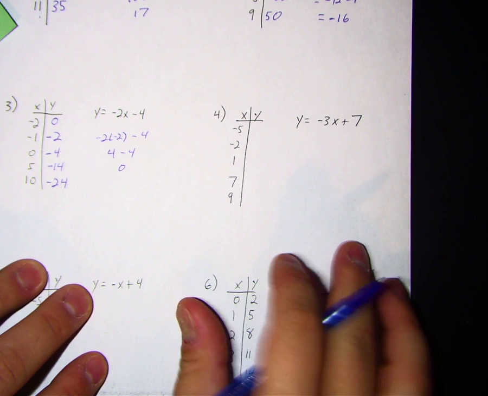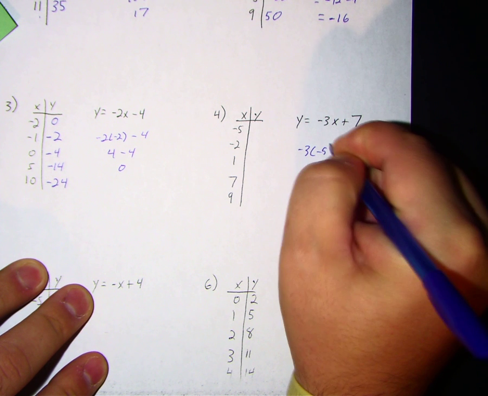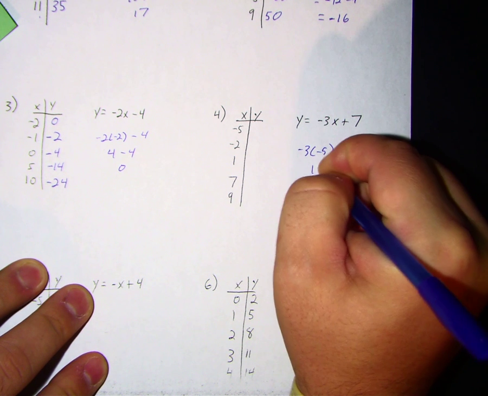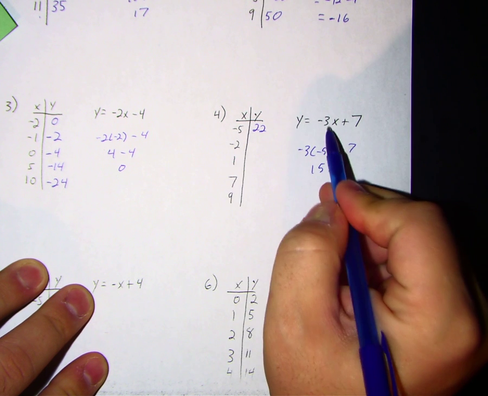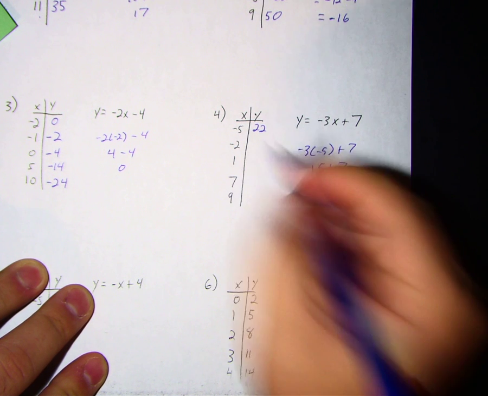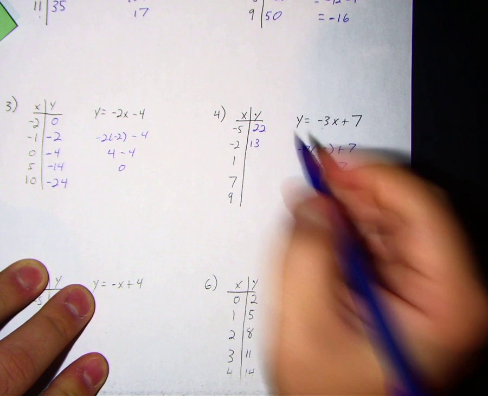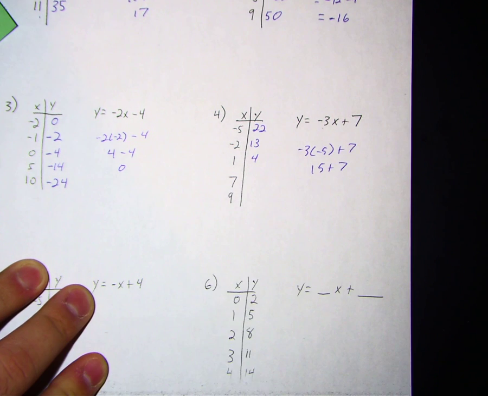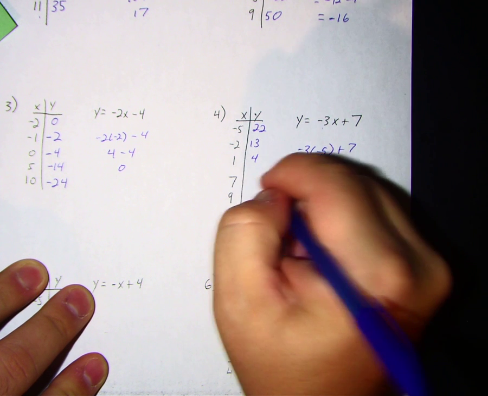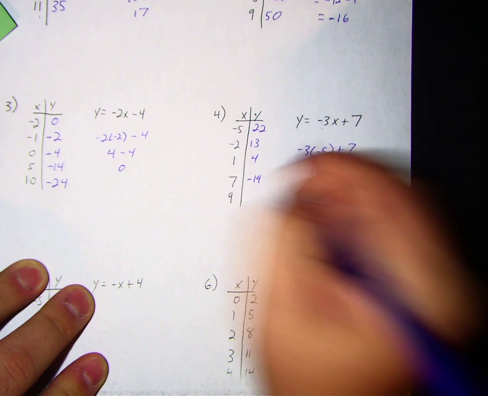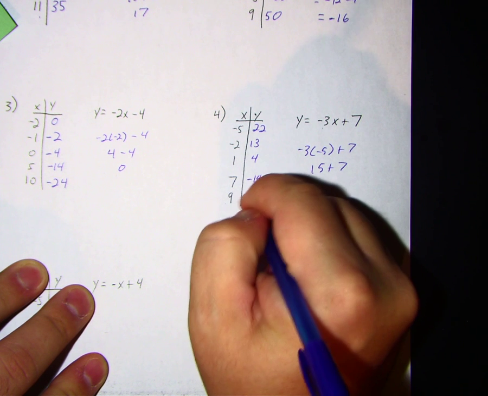Next item. Negative 3 times negative 5 plus 7. This is 15 plus 7, which is 22. Negative 3 times negative 2 is 6. 6 plus 7 is 13. Negative 3 times 1 is negative 3. Plus 7 is 4. Negative 3 times 7 is negative 21. Plus 7 is negative 14. And negative 3 times 9 is negative 27. Plus 7 is negative 20.